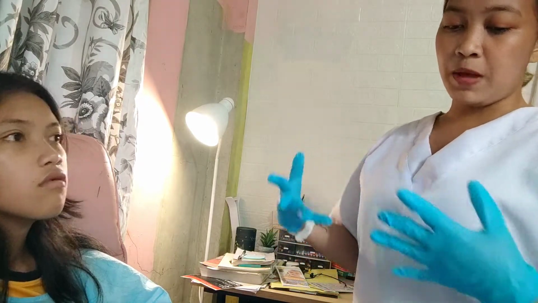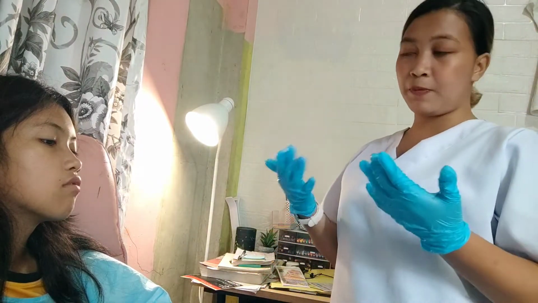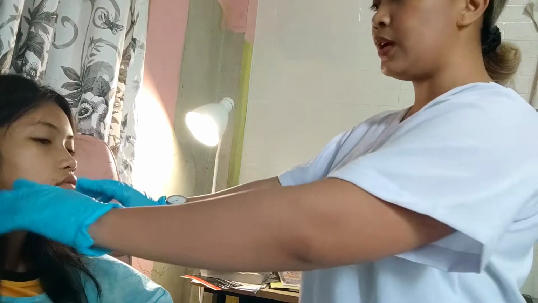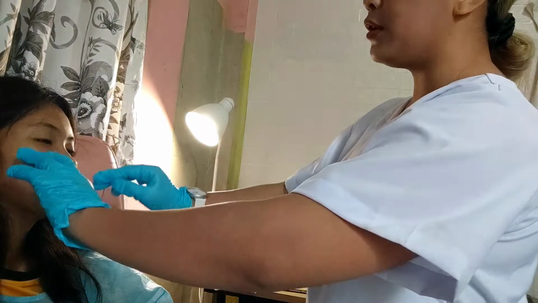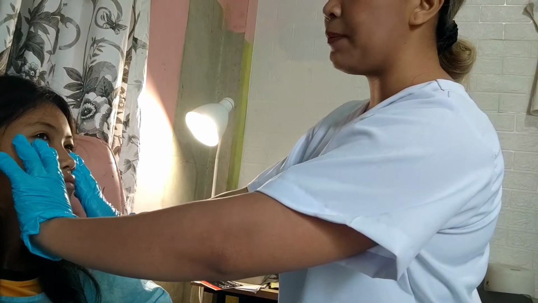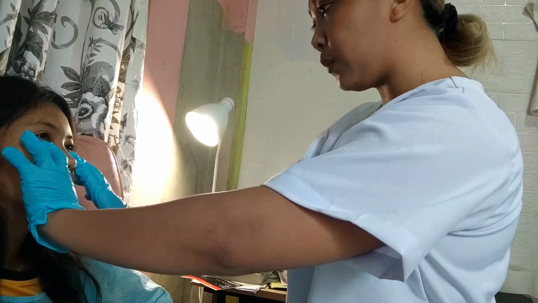Usually, this is just done if the client complains of pain or says that she can feel that there's something in her eyes. We have to put on our gloves to inspect the palpebral conjunctivae of the lower eyelid. We will be doing this by placing our thumb and fingers on the bony orbit, and then just gently pulling down, avoiding pressure on the client. So ma'am, I will be needing to touch you here. Is it okay with you?